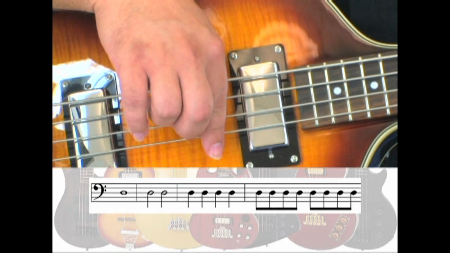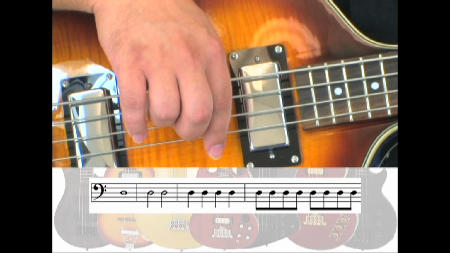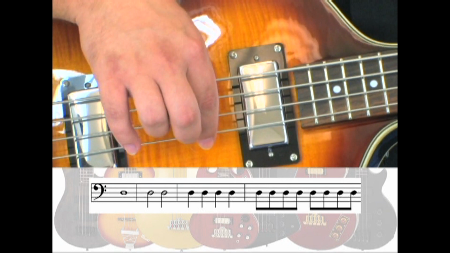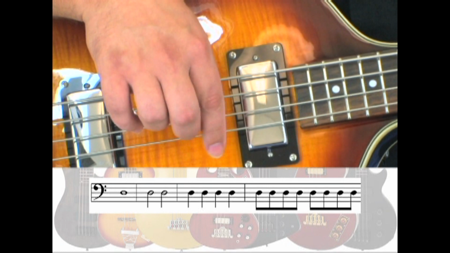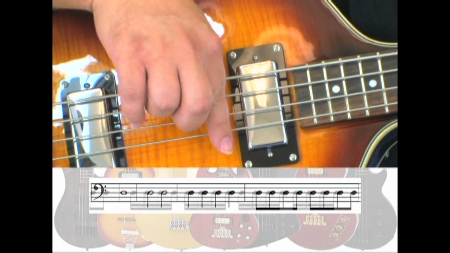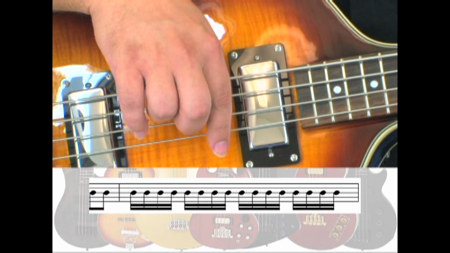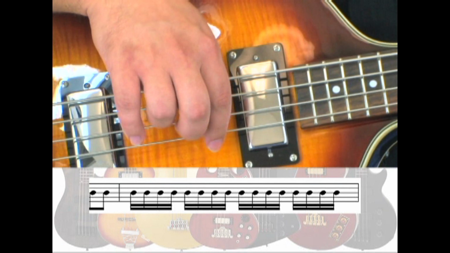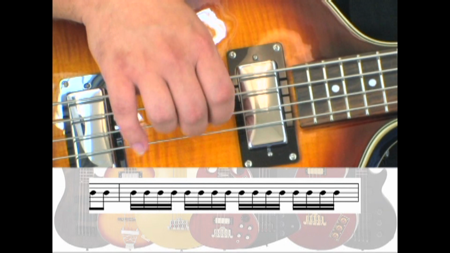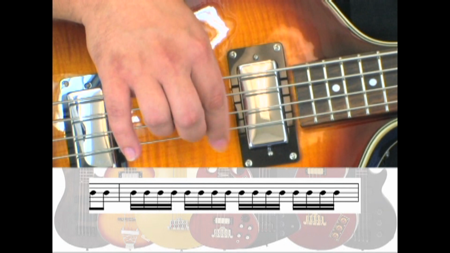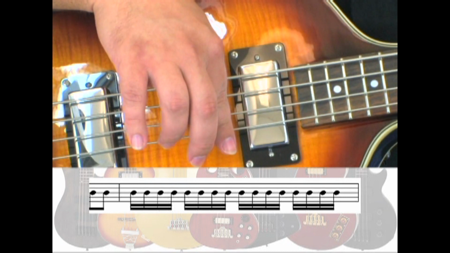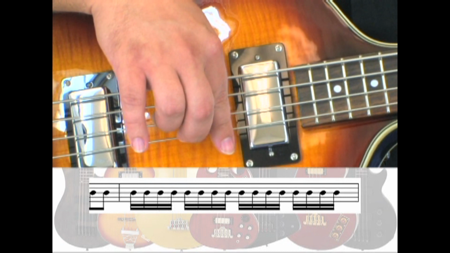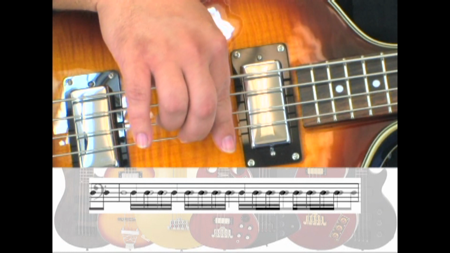Eighth notes are split into half a beat, so we add the and pulse in between each number count. 1 and 2 and 3 and 4 and. 16th notes break each note into 4 pulses, so now our timing will be 1 E and a, 2 E and a, 3 E and a, 4 E and a. I'll play the rhythm on this chart using the open G for the first string.